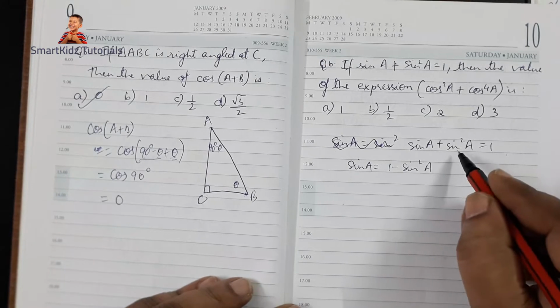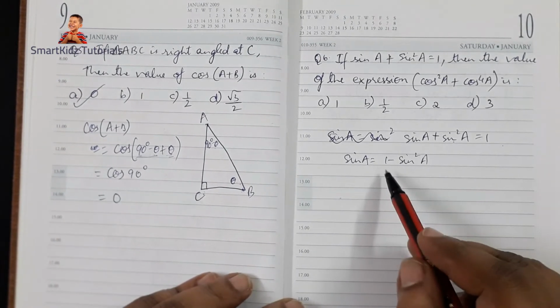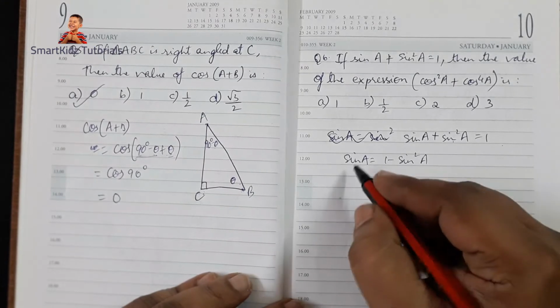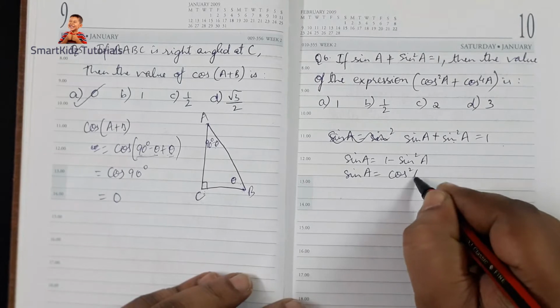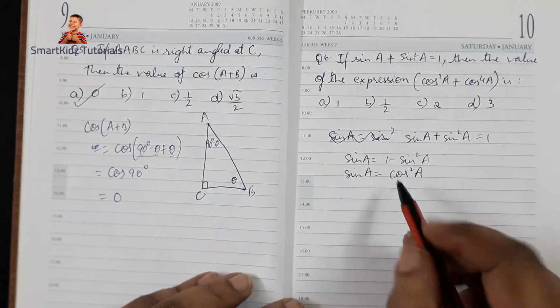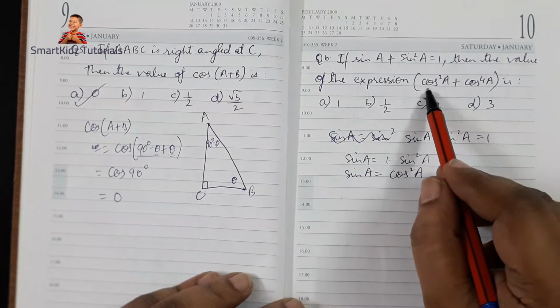So sin square A, which is positive, when it goes to the right hand side, it changes sign to become negative. We know 1 minus sin square A is cos square A. So sin A is equal to cos square A. Okay, we will keep this way because it will be useful for us. We continue with what we have been asked.